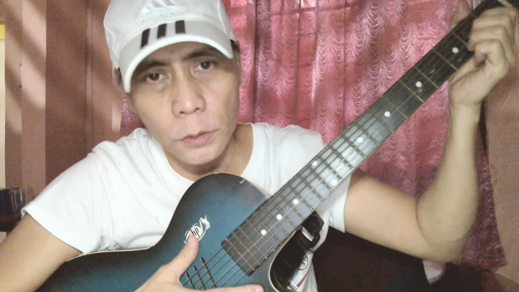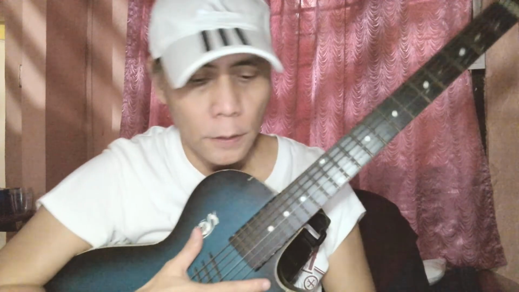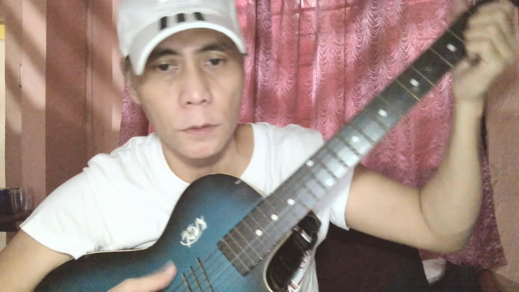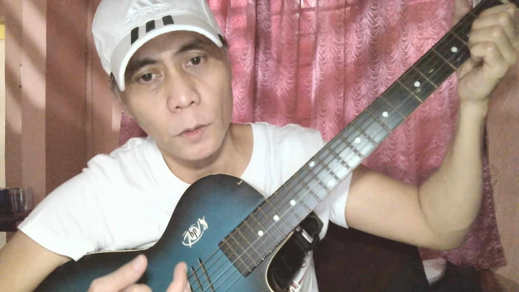Now there are several ways to strike the guitar. The first one is to strike it up, going up from the bottom string, which is the first string, up to the last string on top, which is the sixth string, or the bass string.